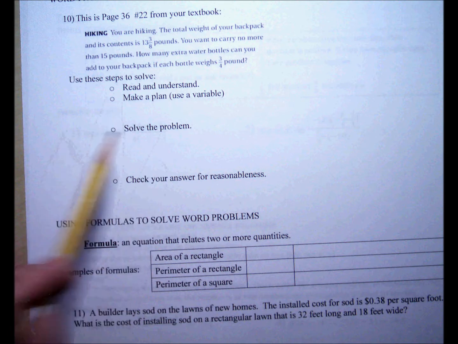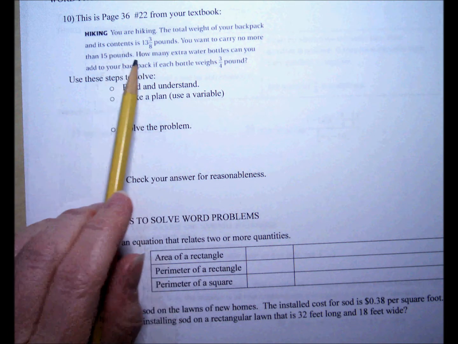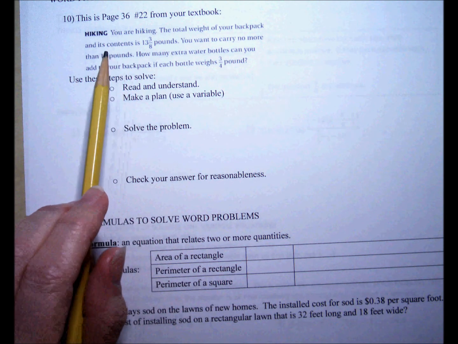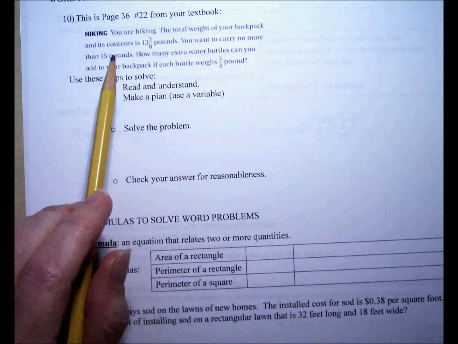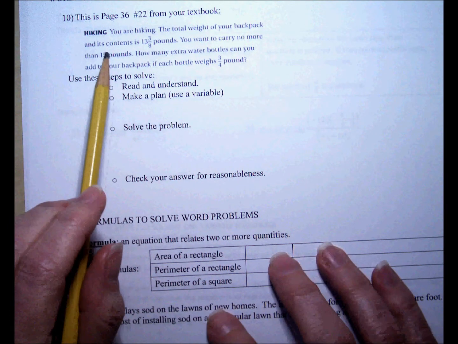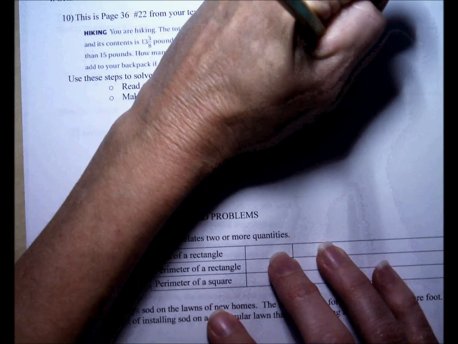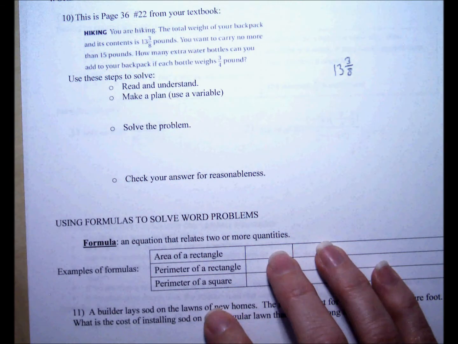Okay, word problems. Take a look at the problem, and the first thing you're going to do, these are very good steps for solving problems. The only other thing I'd add in here is that sometimes it helps to draw a picture. I'm not sure how much it helps in this case, but I frequently draw a picture, and if drawing a picture of a backpack and some little water bottles helps you, please do.